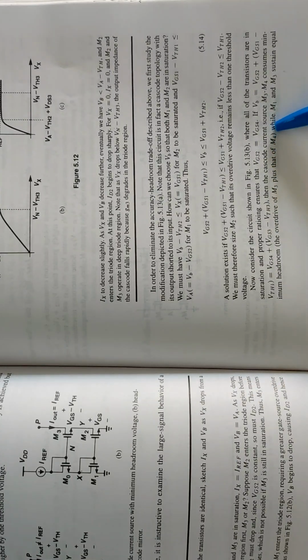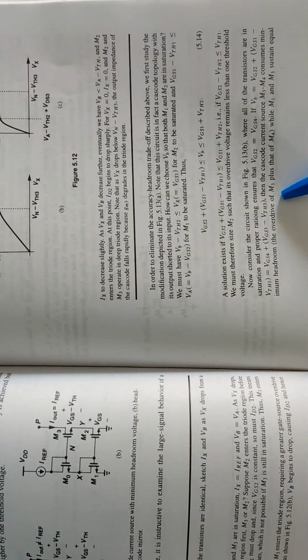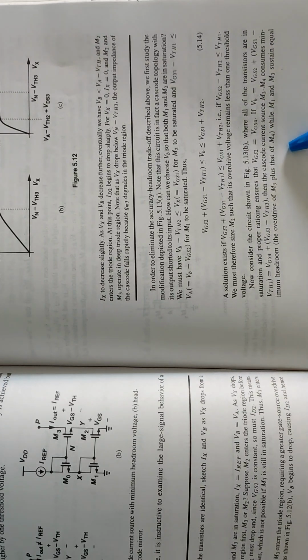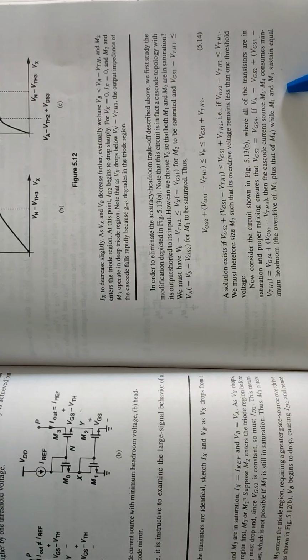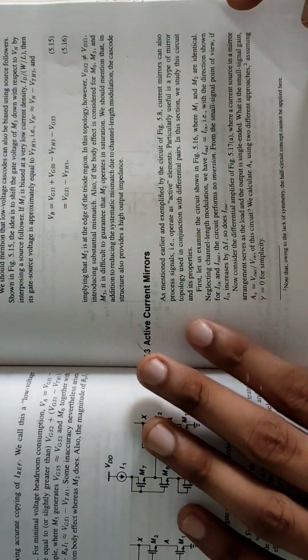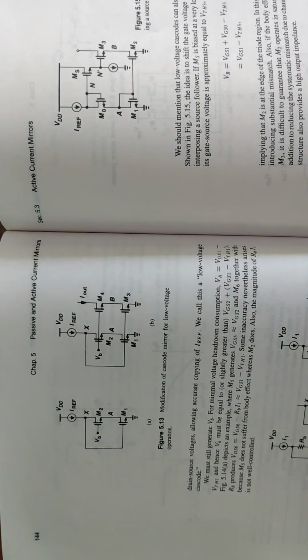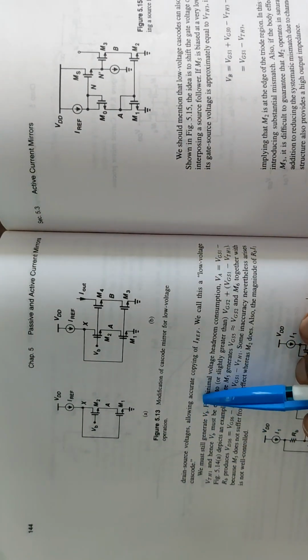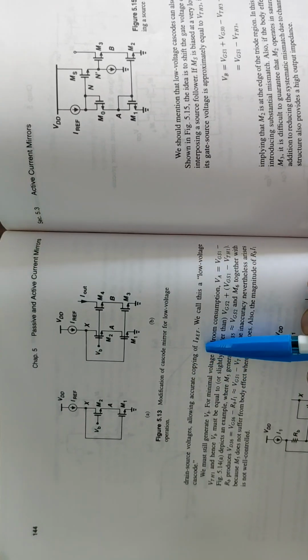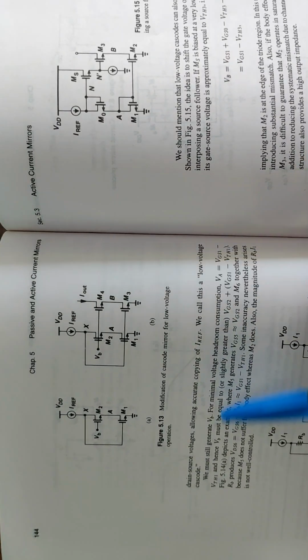The cascode current source M3-M4 consumes minimum headroom, the overdrive of M3 plus that of M4, while M1 and M2 sustain equal drain-source voltages, allowing accurate copying of Iref. We call this a low-voltage cascode.